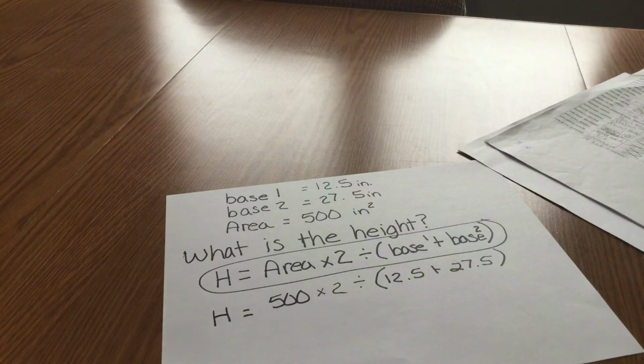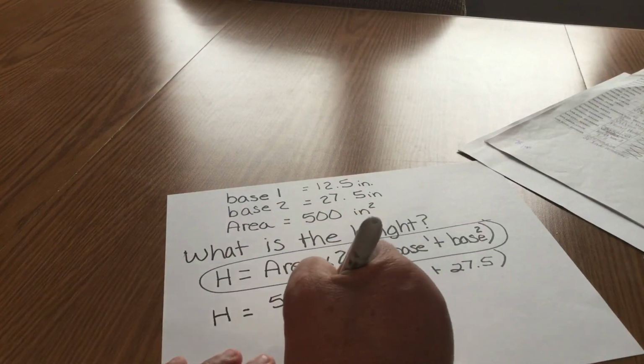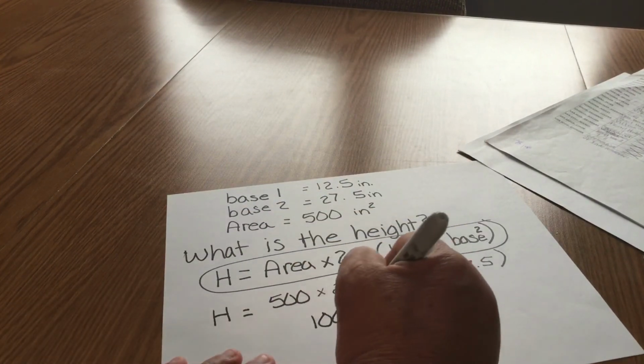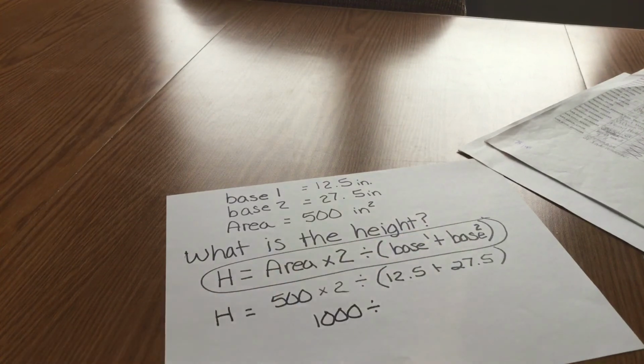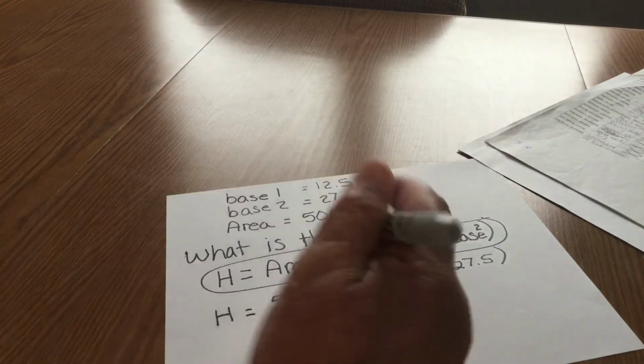Now, 500 times 2 is 1,000, divided by 12.5 plus 27.5, which is 40.